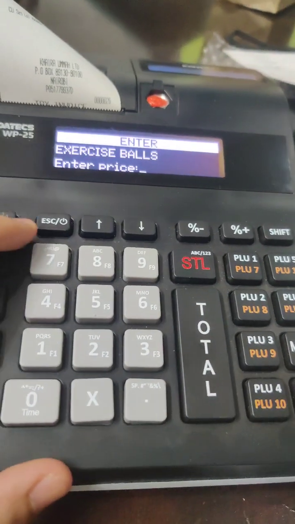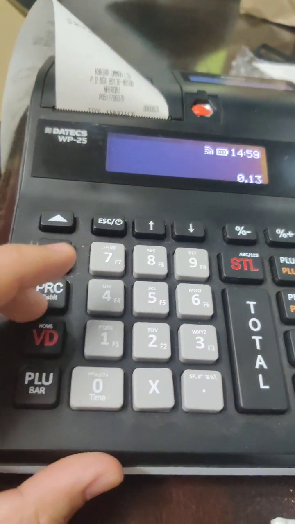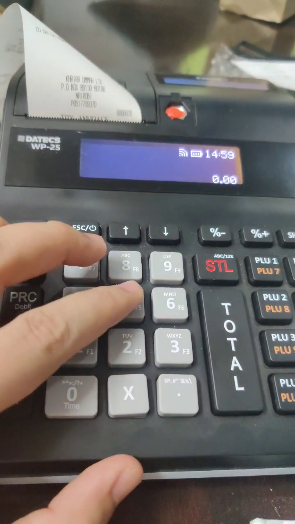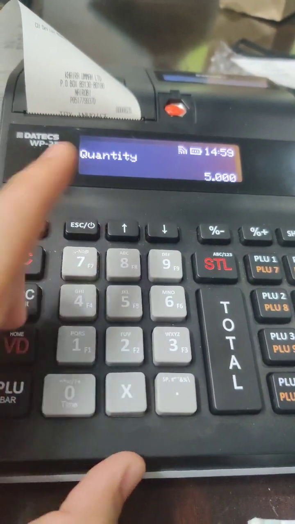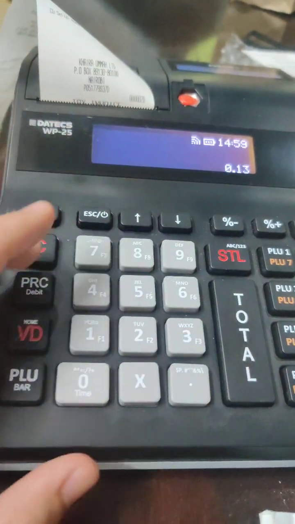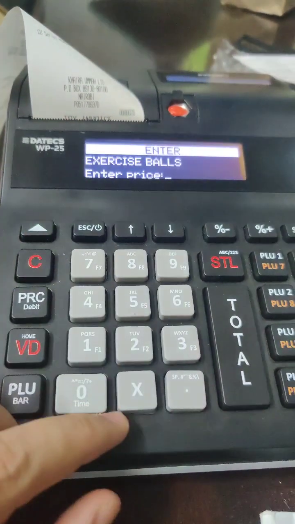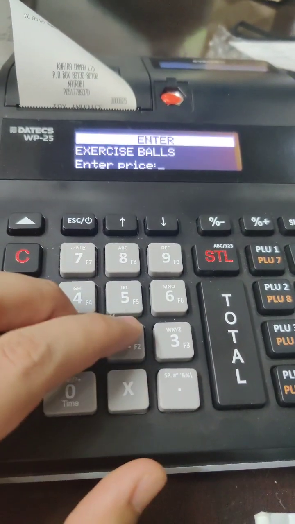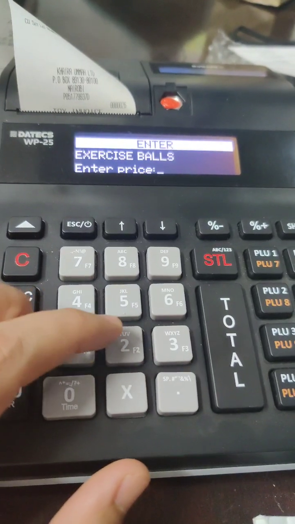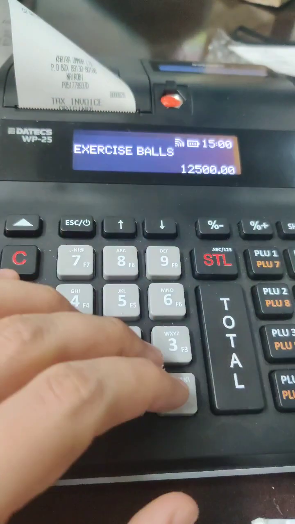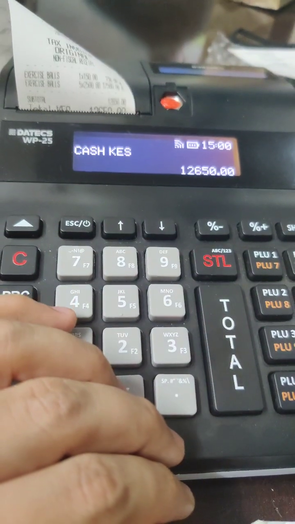Then 15, price is 150. So let's say if you want to add more than, like, let's say if you're selling 5 bowls, so you press 5 times the quantity has come, then you press 13, which is the PLU number, you go to PLU, that will be 5 excess bowls, then each bowl is 25, press enter, and that's it.